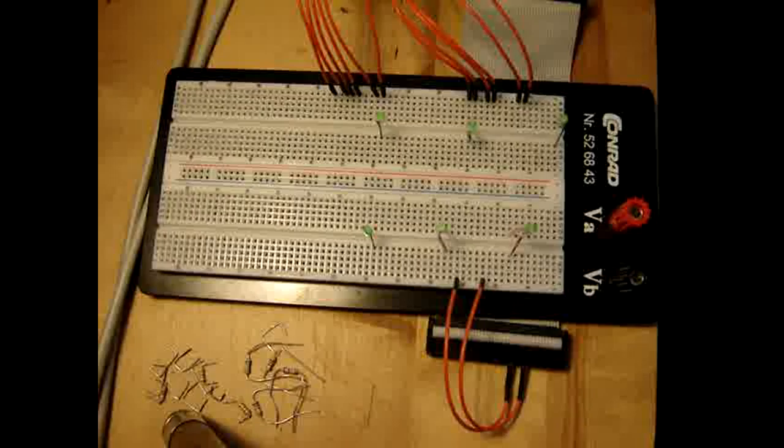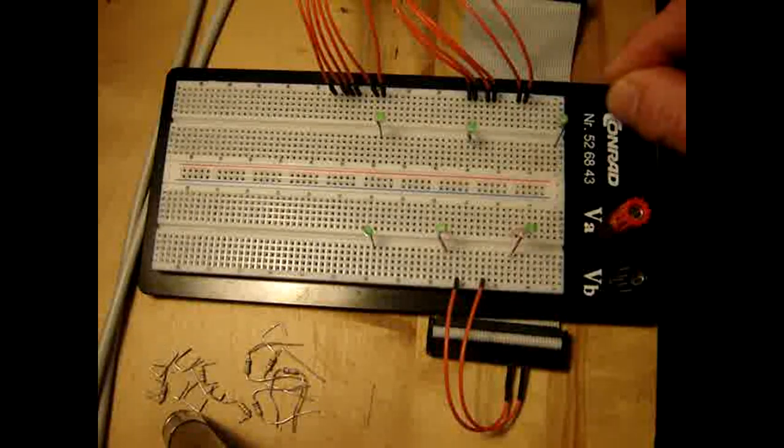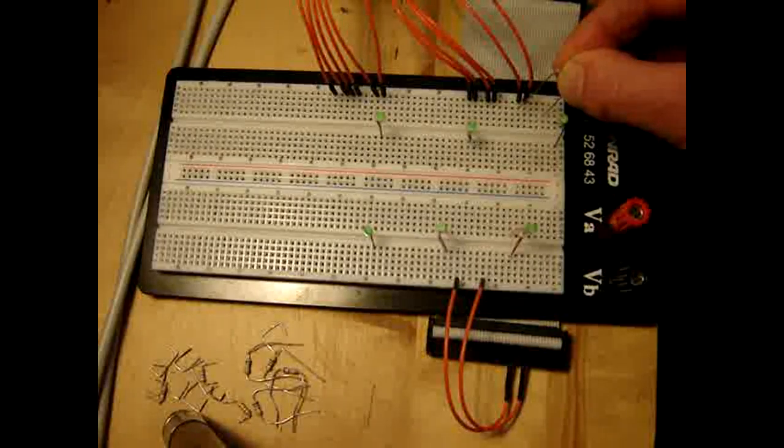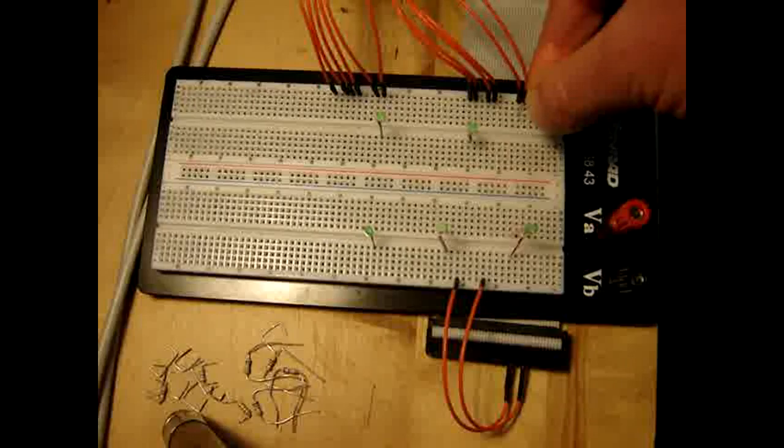To build the circuit up nicely, I will use pin 7 as I earlier showed. Put the resistor in.